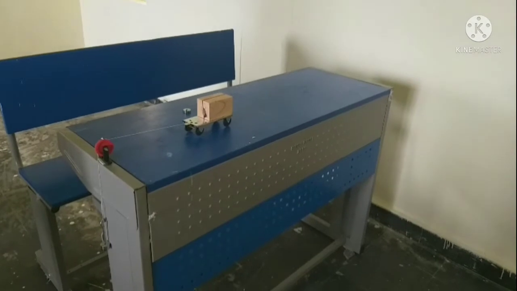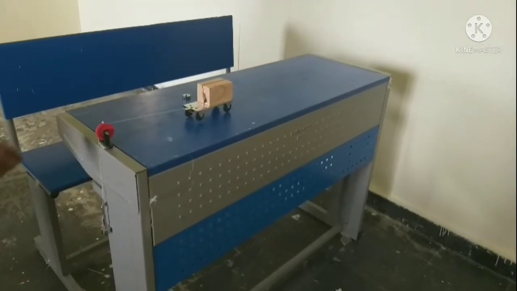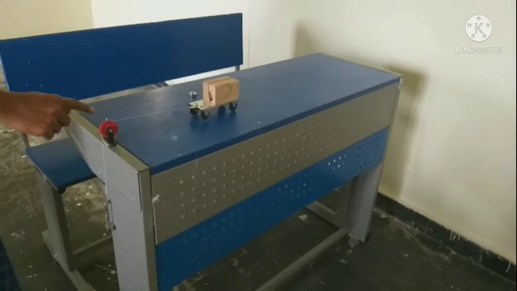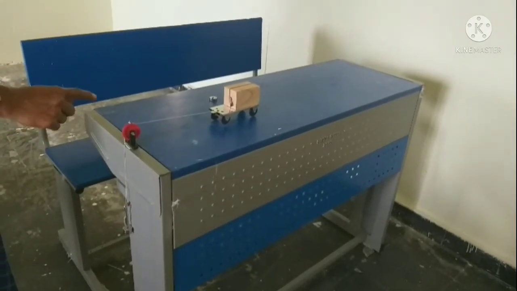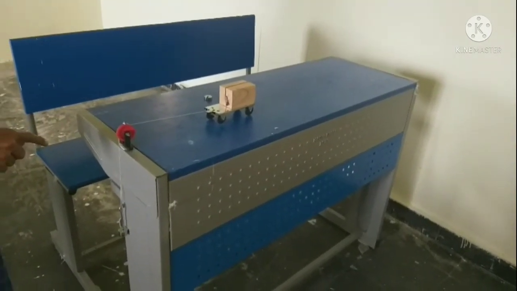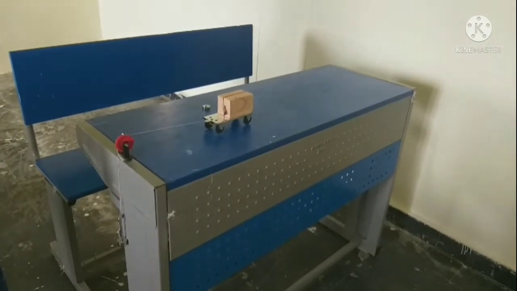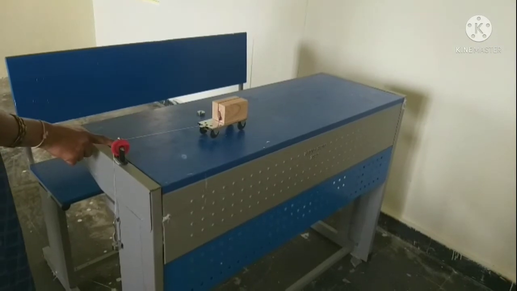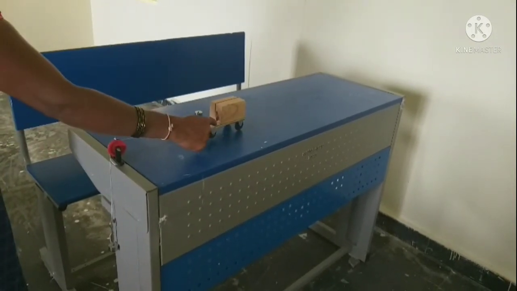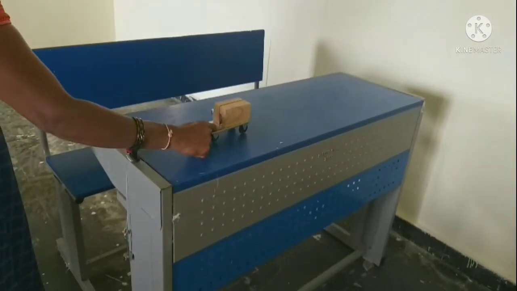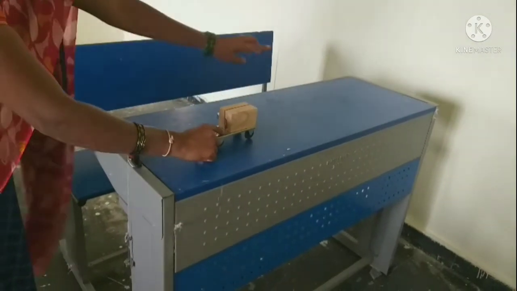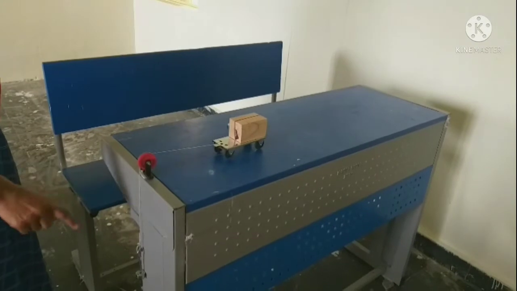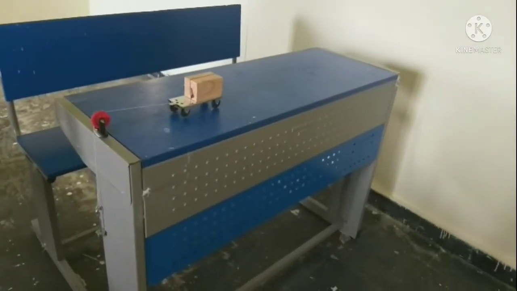The force which opposes relative motion of two surfaces in contact is called frictional force. The applied force is in this direction, the frictional force is in the opposite direction. Okay children, observe this activity.